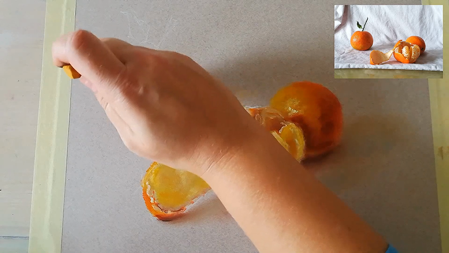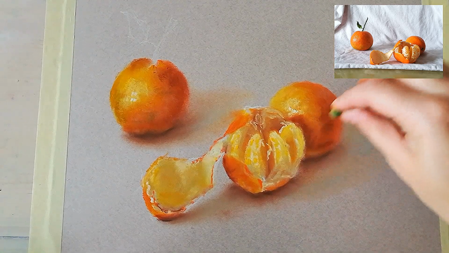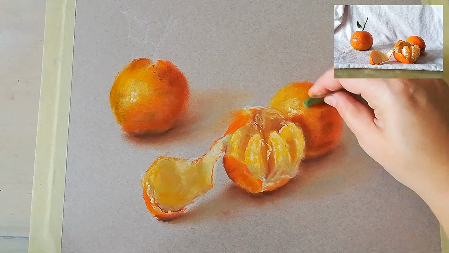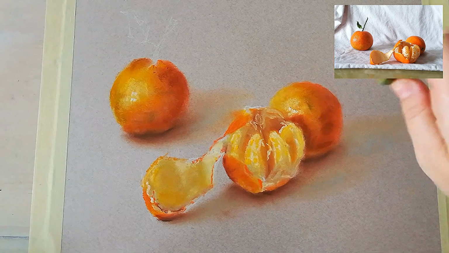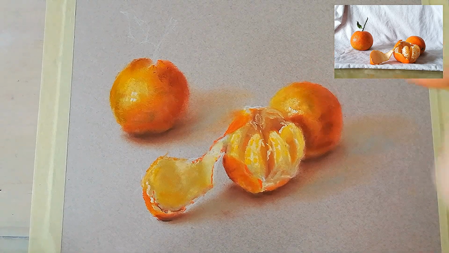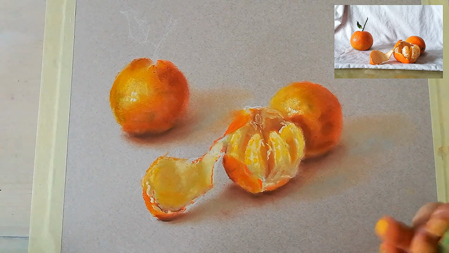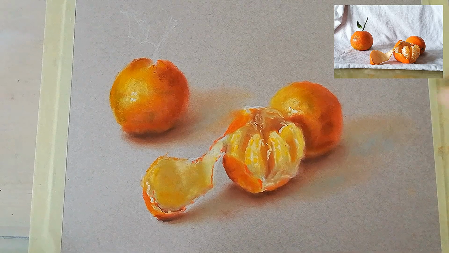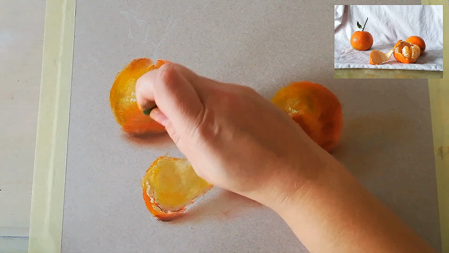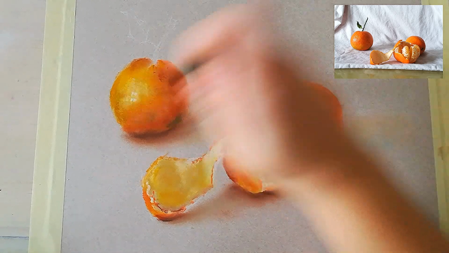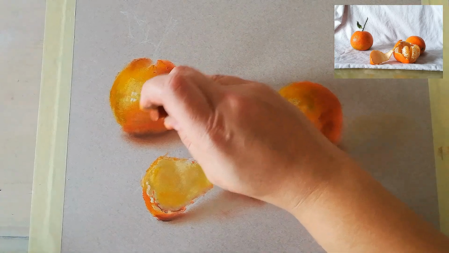So you can add the same, a bit of green happening also here, maybe to have some patches of green, even though we don't have it in our models. We can still add this green just to create more interest. And in the shadow area here, I can add a bit of this darker green mixed in together with this brick red.